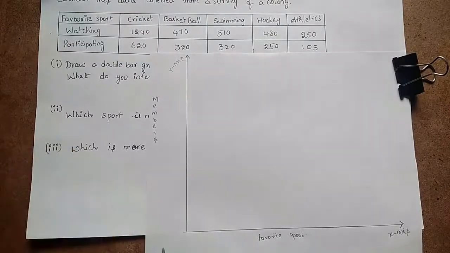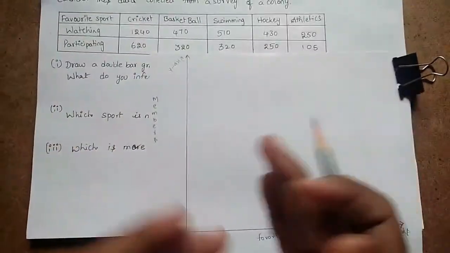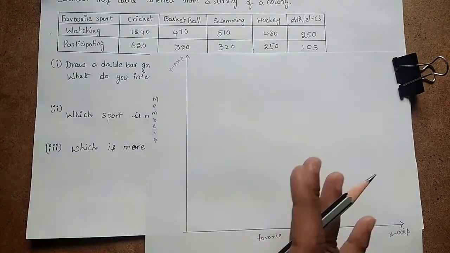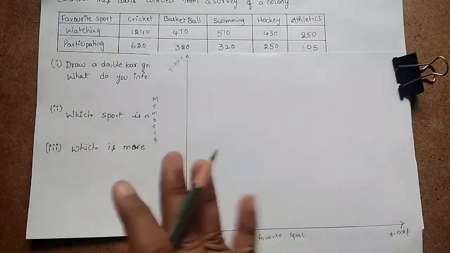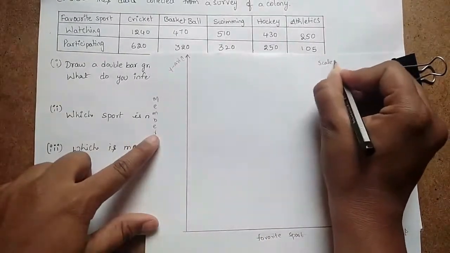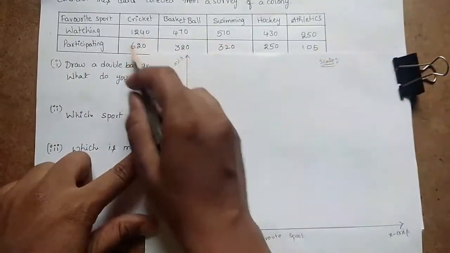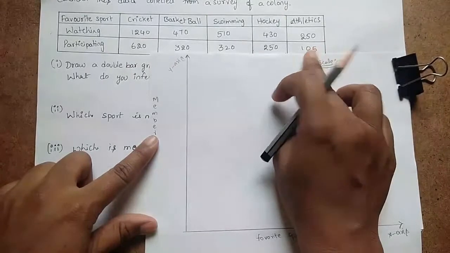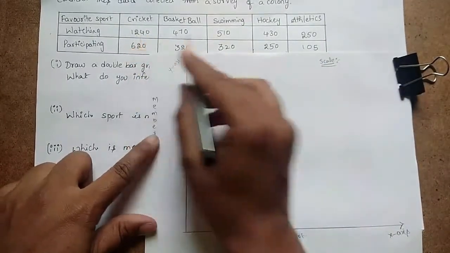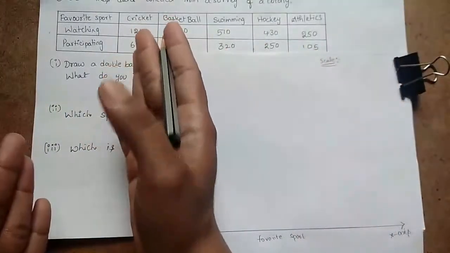Okay, now take the scale, because any bar graph we can draw by using a scale. It must and should be there for every bar graph. How we take the scale depends on the given data. See here, the data starts from approximately 100 and ends with 1250.